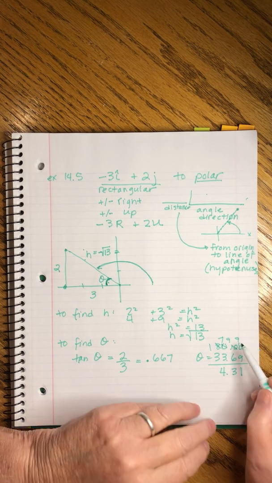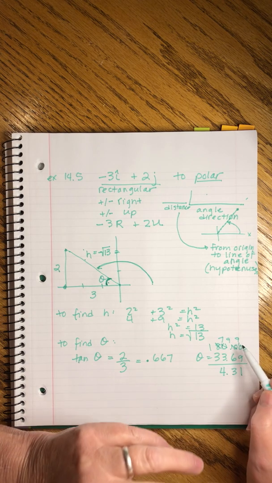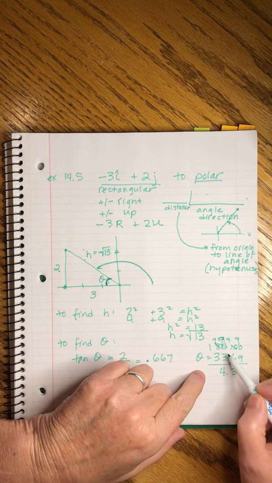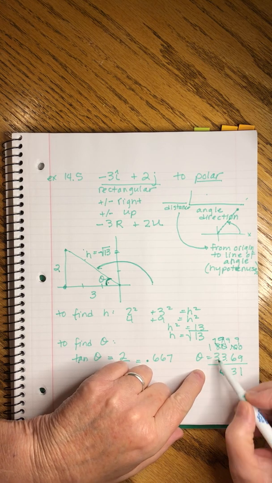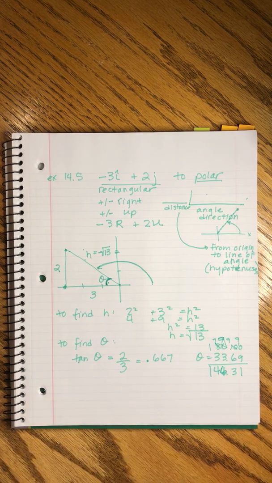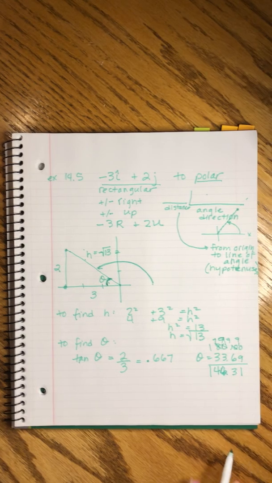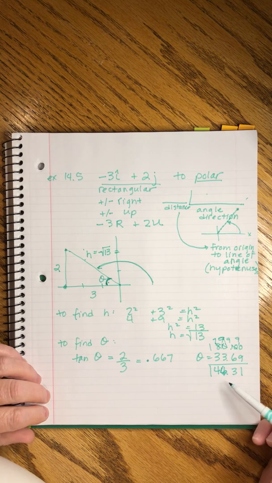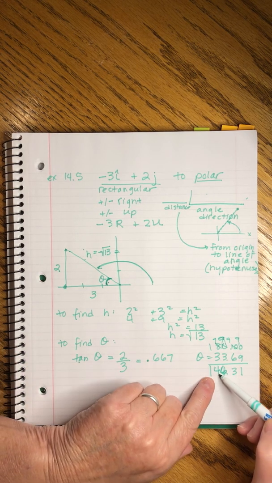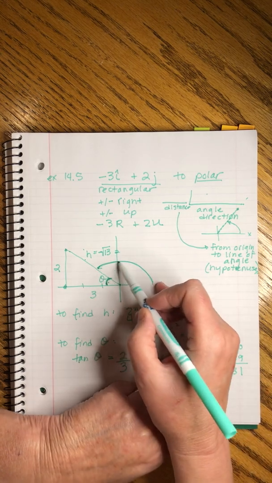Oh, wait. I didn't write enough. This is the 7. 9 minus 3 is 6. Yes. Okay. So this is the measure of this angle.